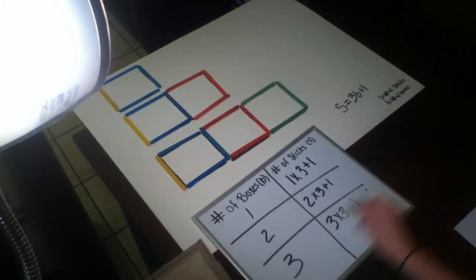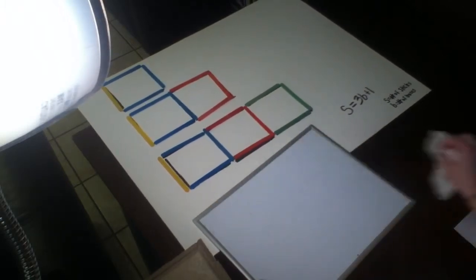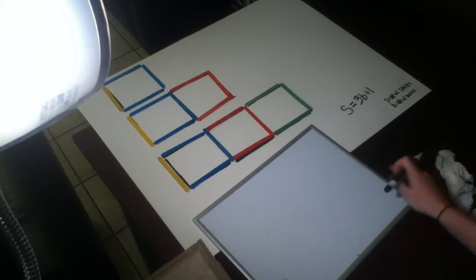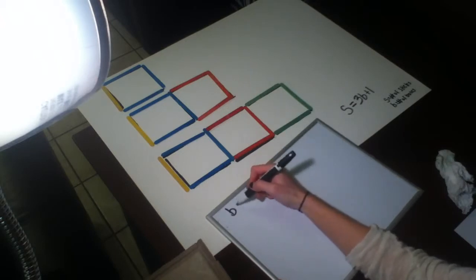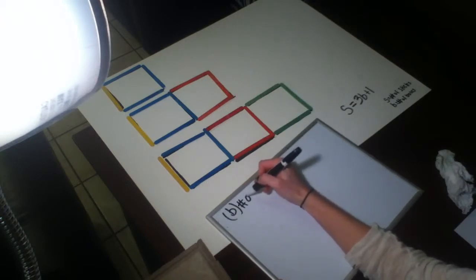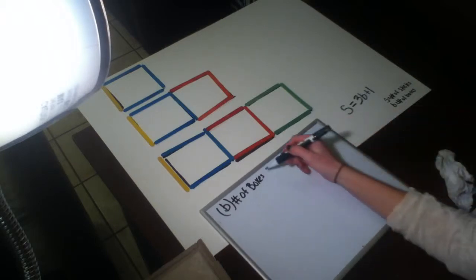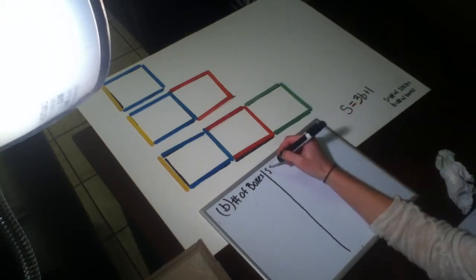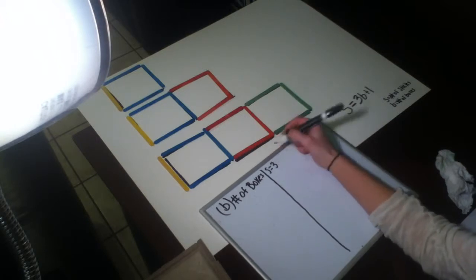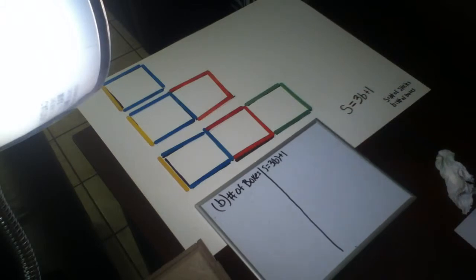So what I'm going to do is erase what I have right here and construct a new one testing these. So we can do B, which is the number of boxes. And then right here, we're going to have our rule, which is S equals 3 times the number of boxes, we'll put this in parentheses because it's going to be changeable, plus 1.